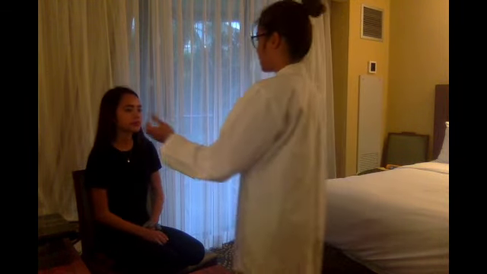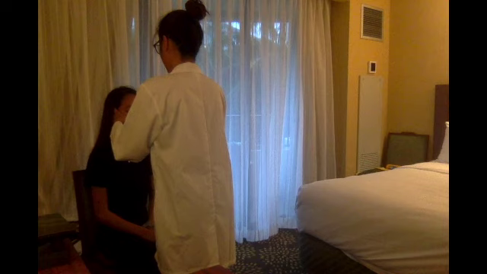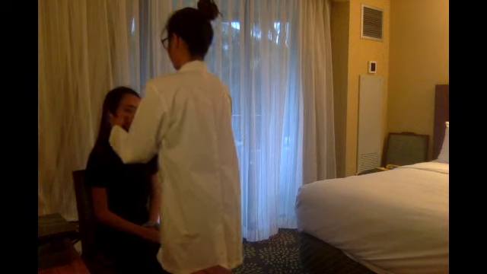I'm gonna be palpating her frontal and maxillary sinuses. Any pain there? Any tenderness? No. Good. Okay, no tenderness noted or reported.